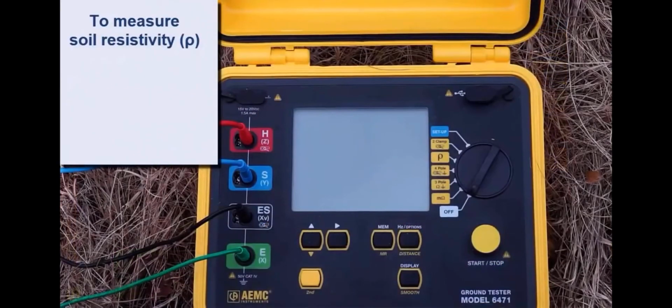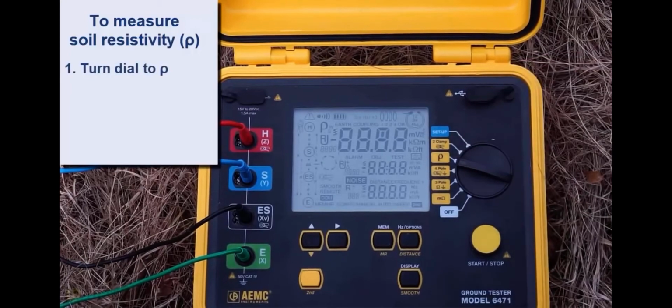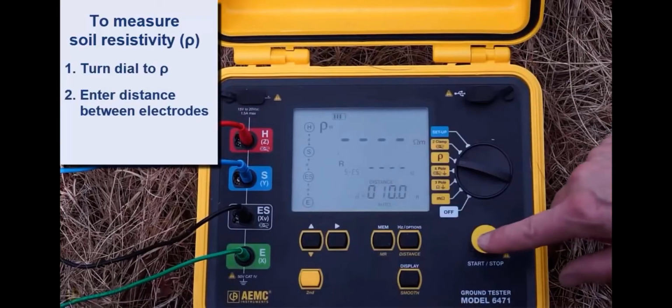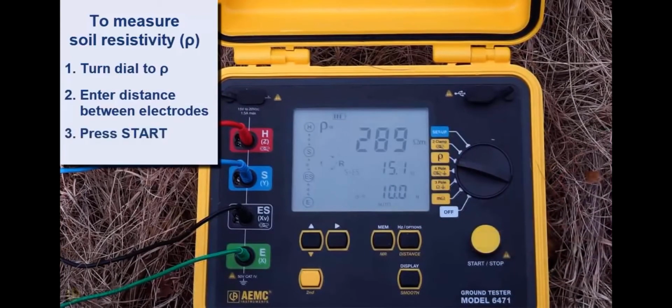The Model 6471 has the capability to automatically calculate and display soil resistivity, a value represented by the symbol ρ. To measure this value, turn the dial to the ρ setting and enter the distance between electrodes, as instructed by the instrument's user manual. Then press the Start button to take a measurement. After a few moments, the resistivity reading appears. If you regularly need to perform soil resistivity testing, consider purchasing an instrument such as the Model 6471 that automatically calculates this value. This will save time and eliminate potential math errors.